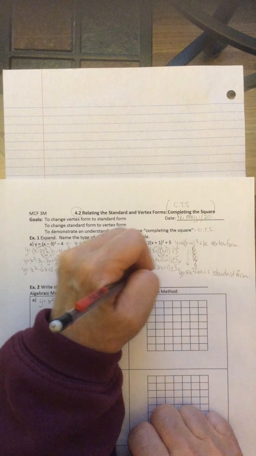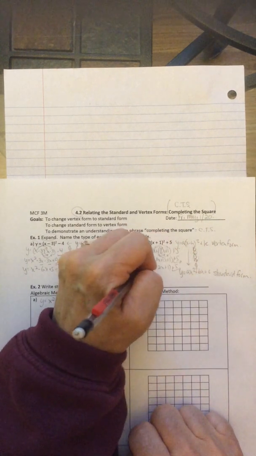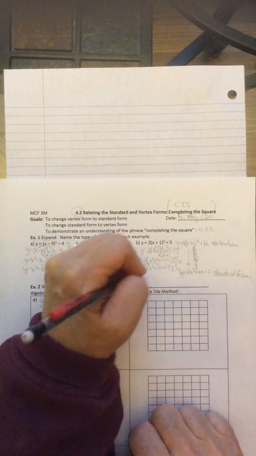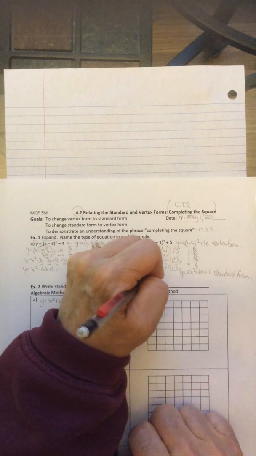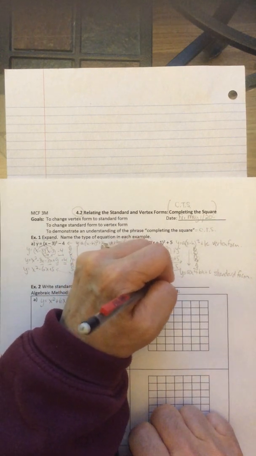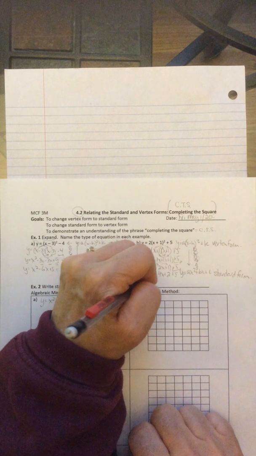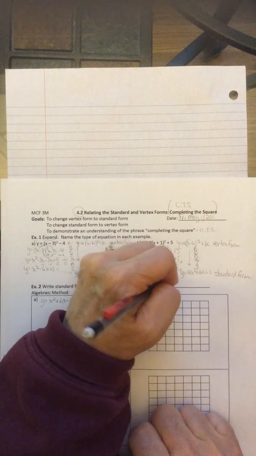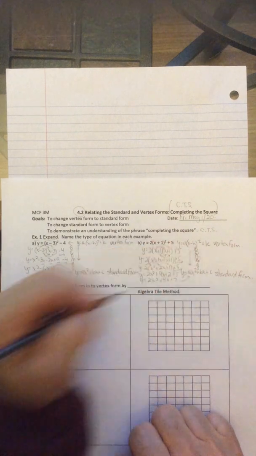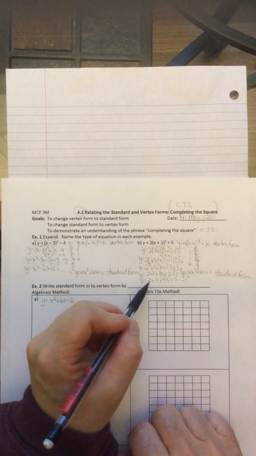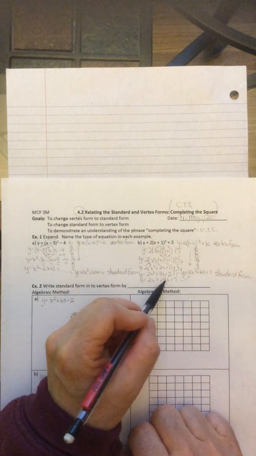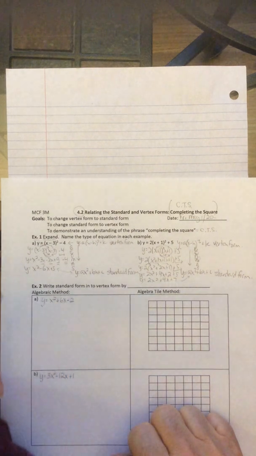Y equals multiplication now. 2 multiplies to everything in the bracket. 2x squared plus 4x plus 2. Now you can add the 5. So y equals 2x squared plus 4x plus 7. And that's standard form, okay? Y equals ax squared plus bx plus c.